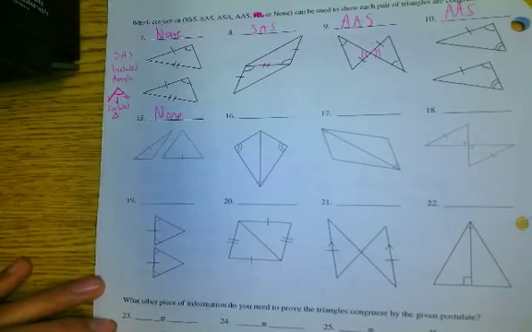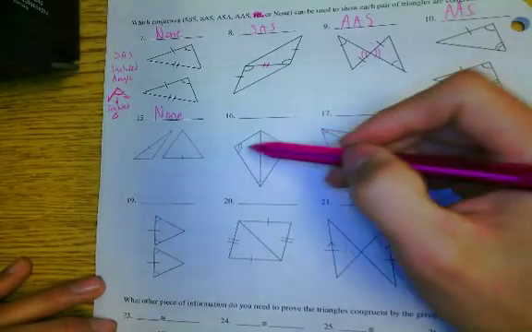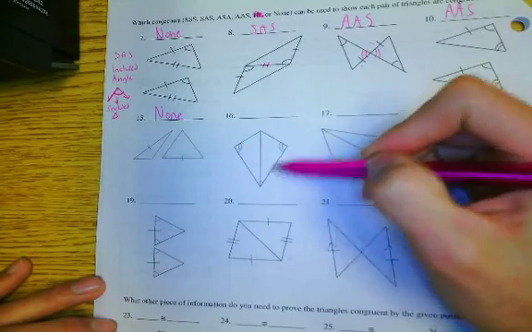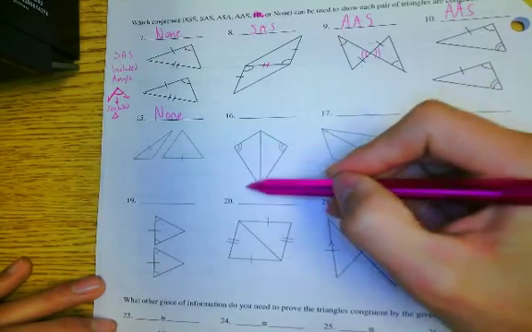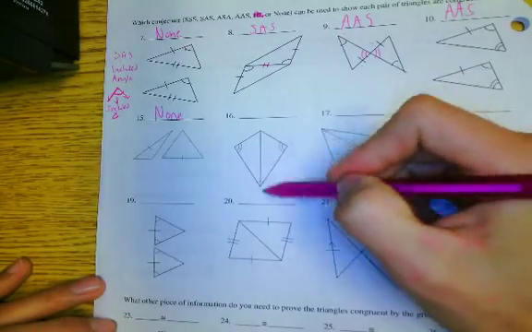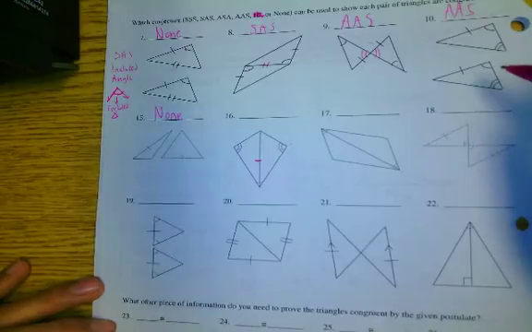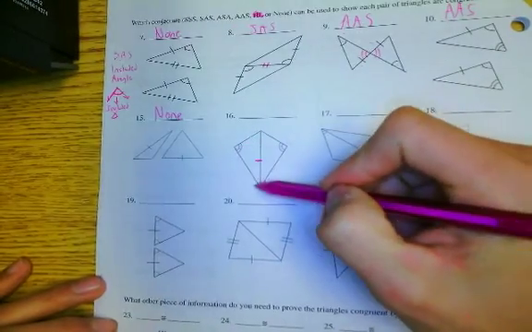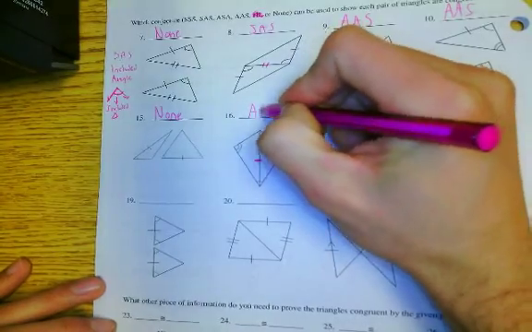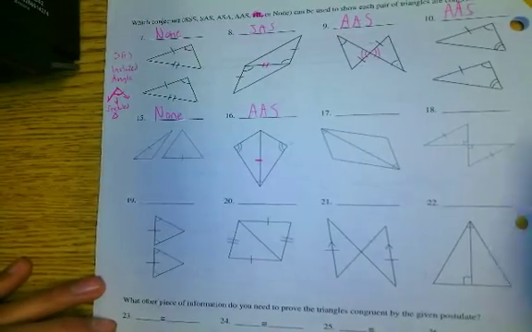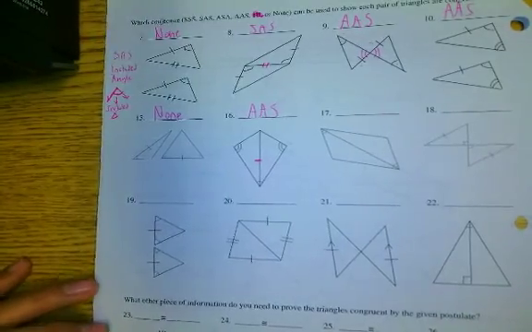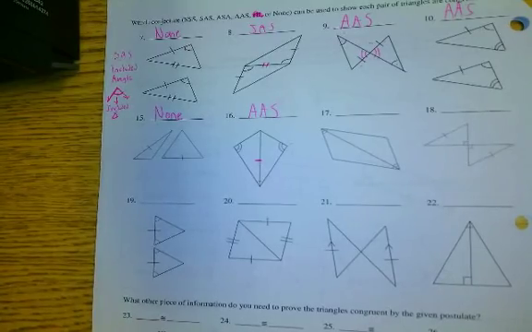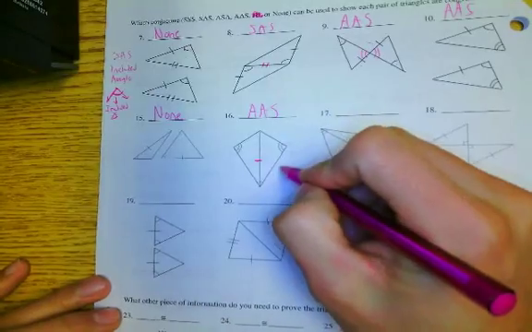16, you have an angle, you have another angle, and their corresponding angles are congruent, and you should recognize that they're sharing a side, so that means they're going to be congruent. So that is going to be angle, angle, side. If you need to redraw this triangle separately, please do so that you can better see the two triangles and compare them.